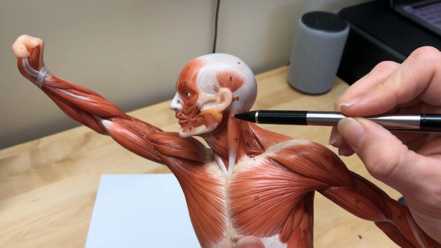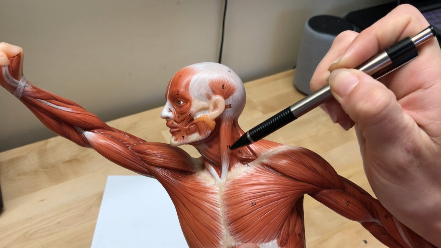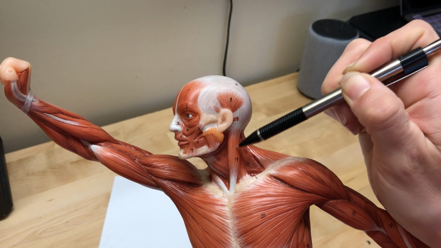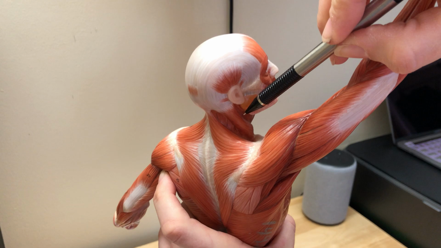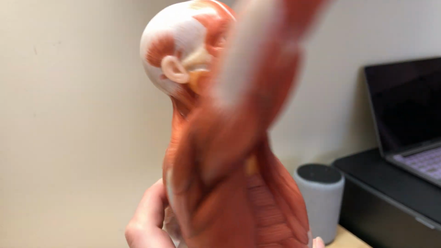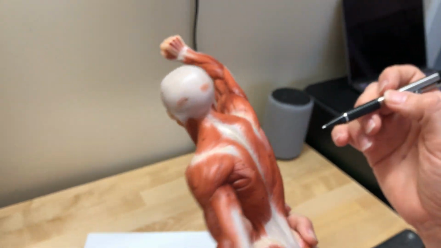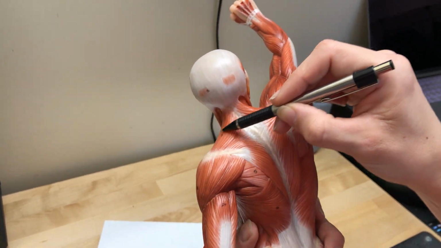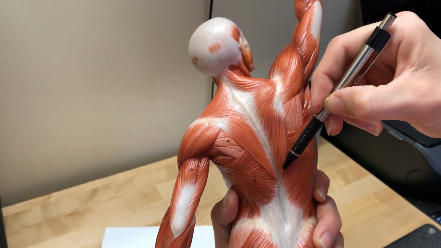You can also identify this muscle, which comes down from the mastoid process area, sternum, clavicle. This is the sternocleidomastoid. You can even see that on this side as well. So sternocleidomastoid. All right. Let's see. Right here. So this is the trapezius of the left side. This would be the trapezius of the right side.